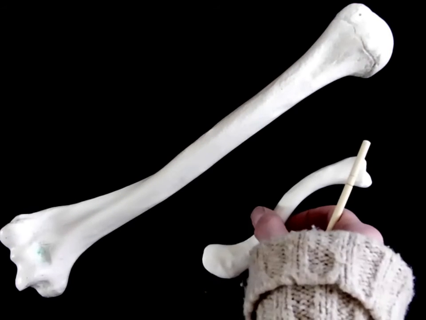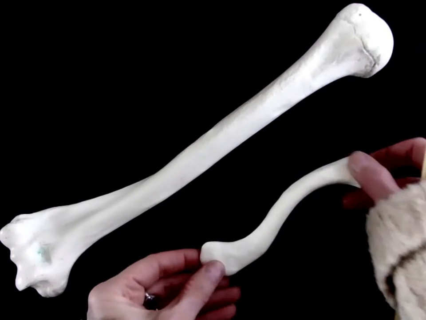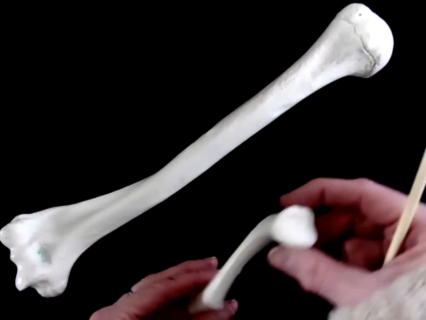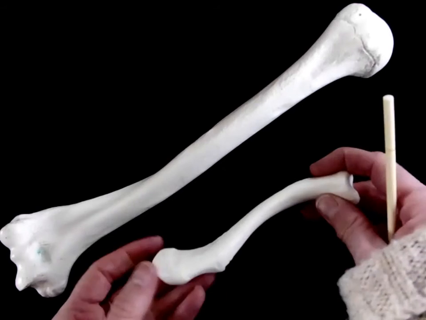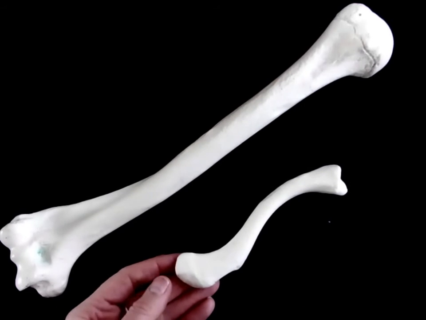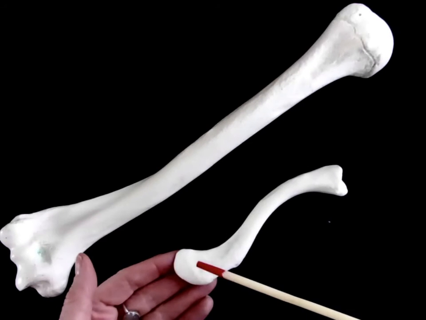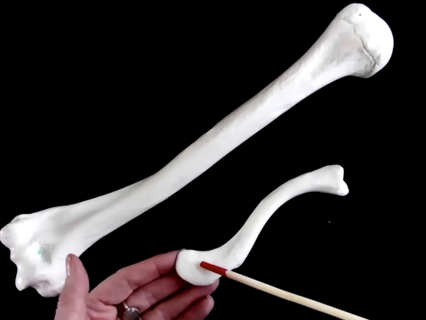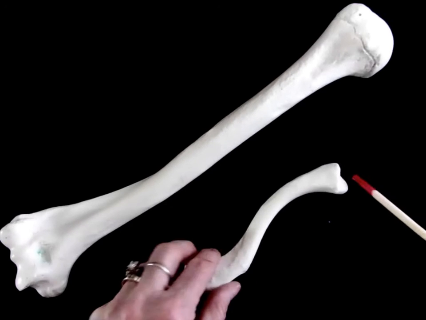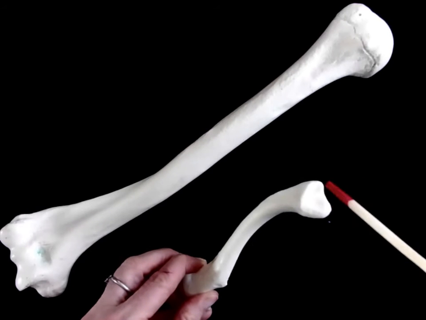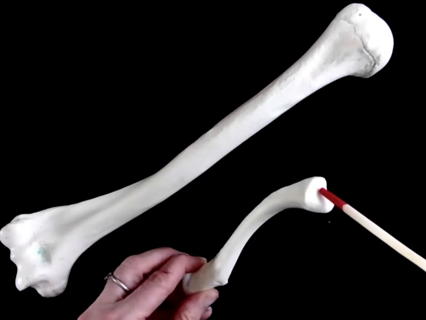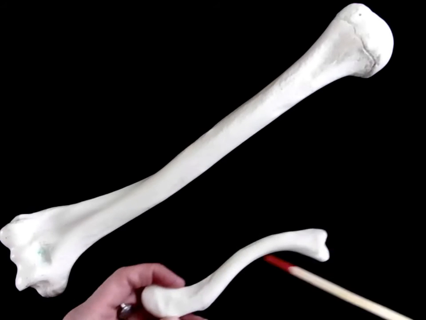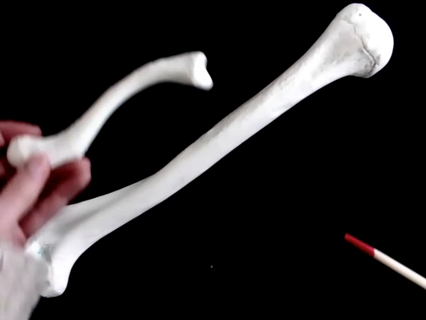Clavicle is super simple. Again, you just need to recognize whether you have a right or a left. But really, even with that, all you need to know is the fat end and the flat end. The flat end is called the acromial end, and this is what articulates with the acromial process on the scapula. The fat end is the sternal end, and that's what articulates with the sternal notch. This happens to be a left clavicle.